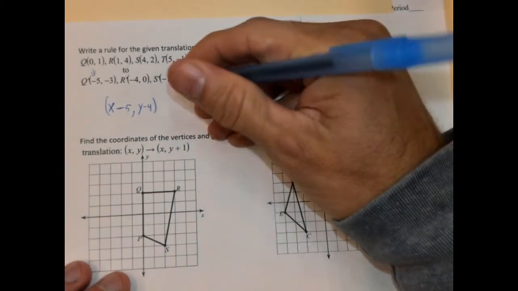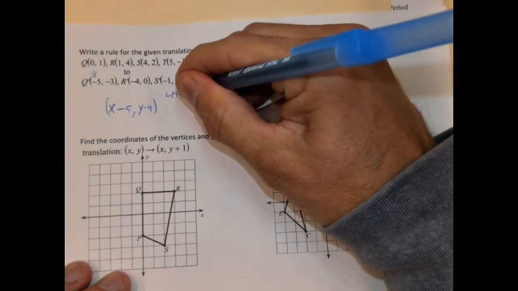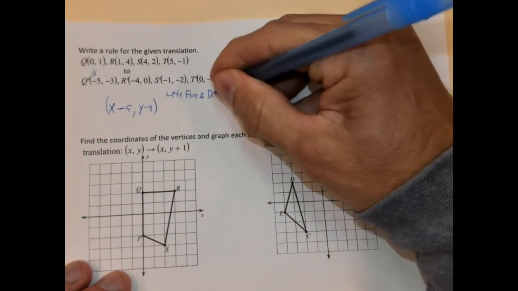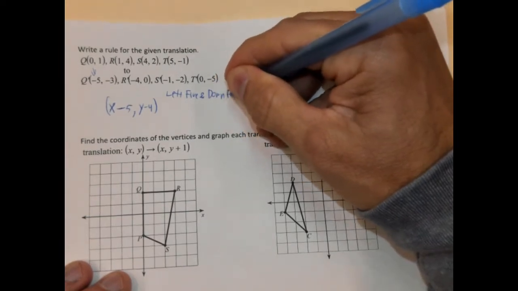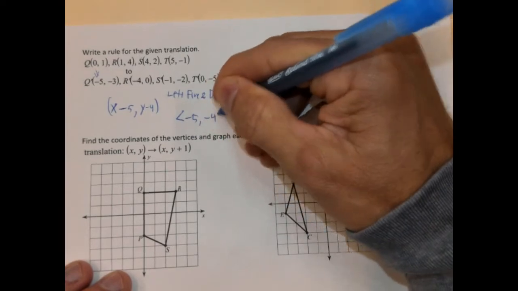You could also write it like this. You could say left 5 and down 4. And you could also say -5, -4.